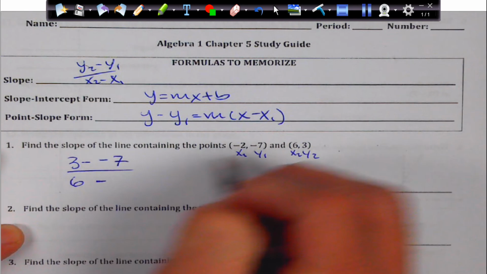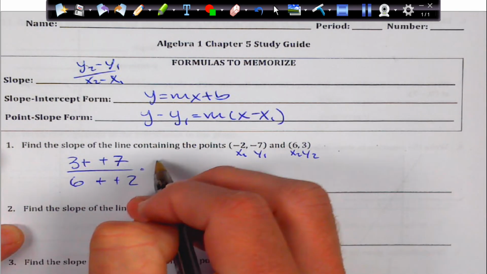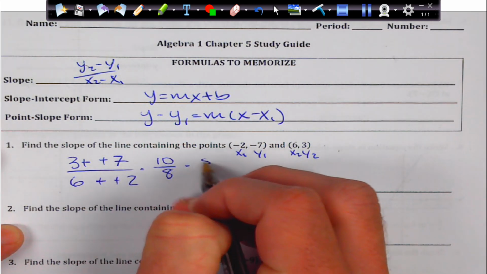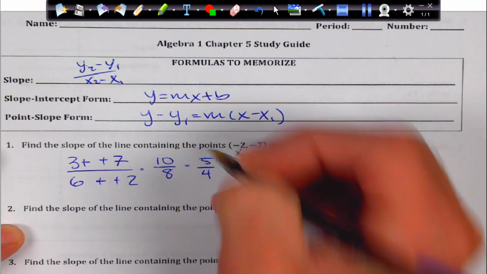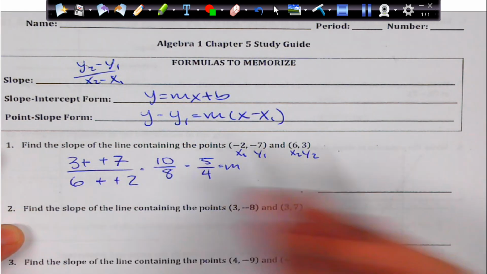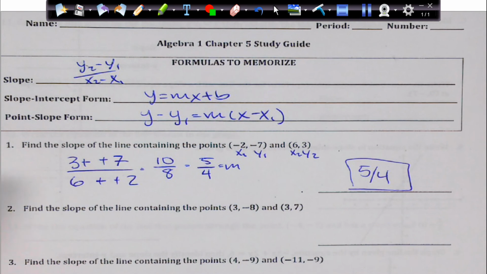X2 is 6, and then that's negative 2. So we do our negatives and we get 10 over 8, which reduces to 5 over 4. So that's my slope. It just says find the slope of the line, so that's all we have to do. 5 over 4. We're done.